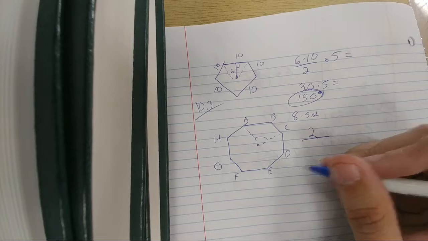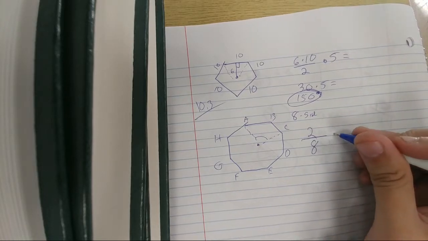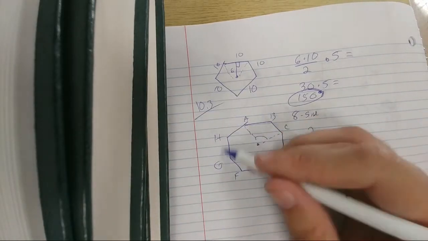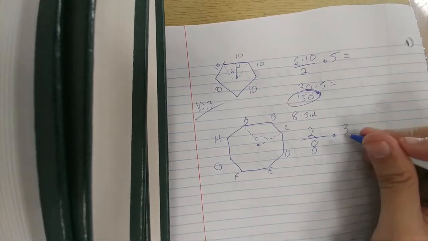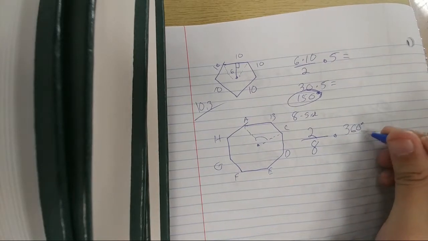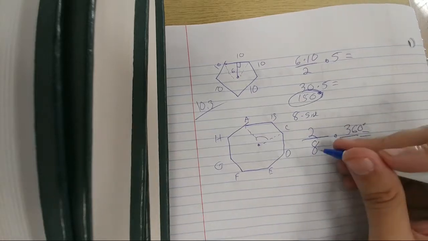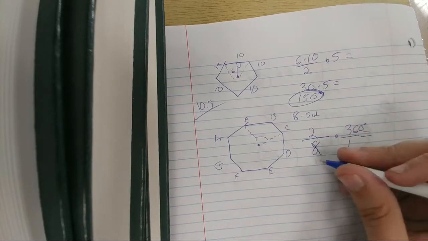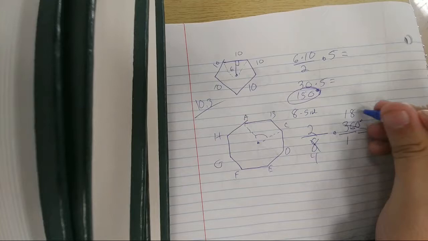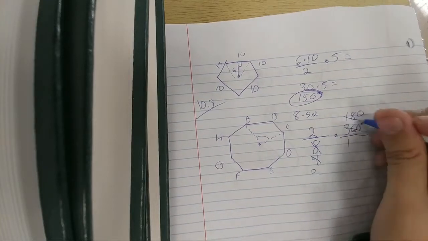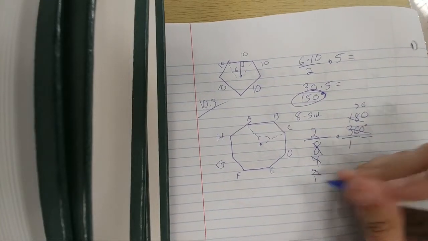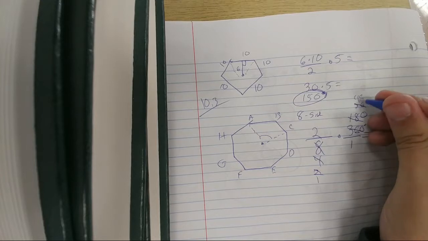How many sides are there total? There's 8 sides in total. And what makes a full rounded circle? This should be 360 degrees. So that's going to be 2 over 8 times 360 over 1. I could reduce this to 4, and this is 180. I can reduce this to 2, and this is 90. I can reduce this to 1, and this is 45.